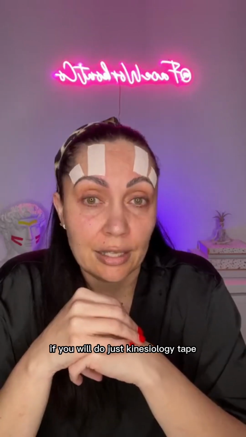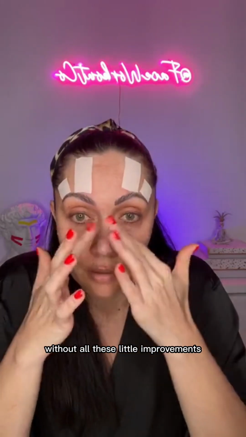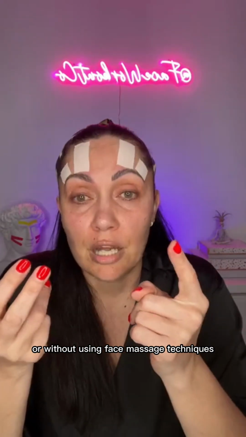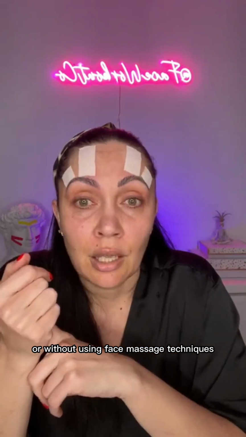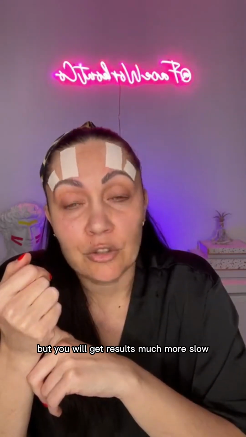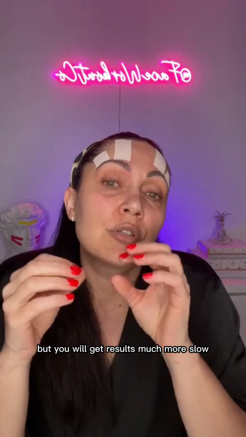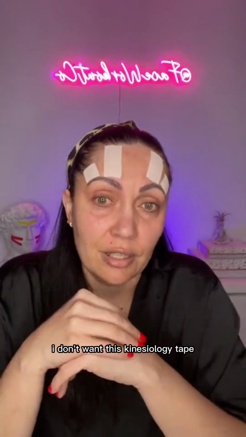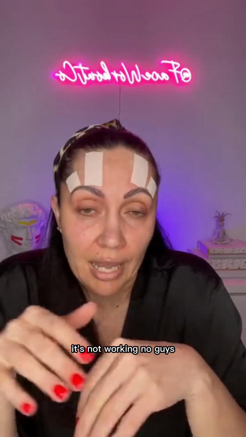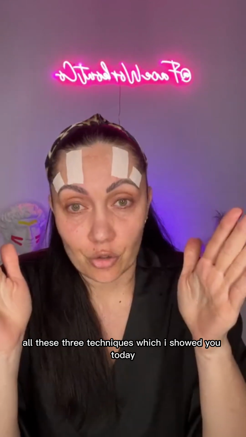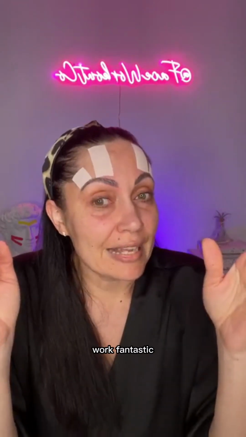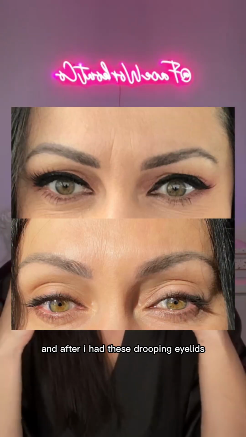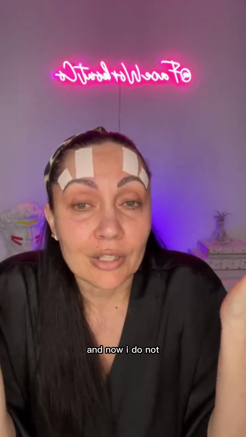If you do just kinesiology tape without all these little improvements which I showed you, without using face yoga or without using face massage techniques, you will get results, but you will get results much more slowly, and then you will get bored, and then you will say, I don't want this kinesiology tape, it's not working. No, guys, all these 3 techniques which I showed you today work fantastic, and this is how I got from there. You saw my pictures before and after. I had these drooping eyelids, and now I do not.